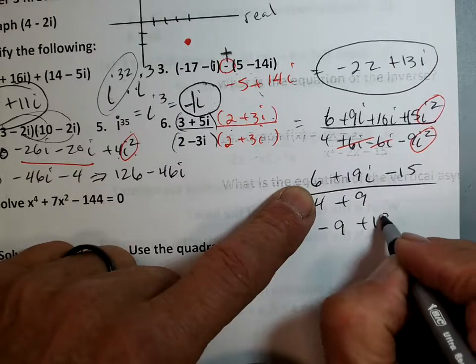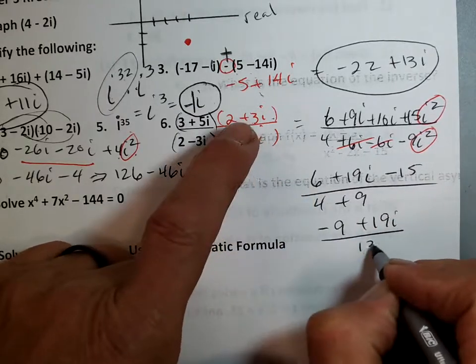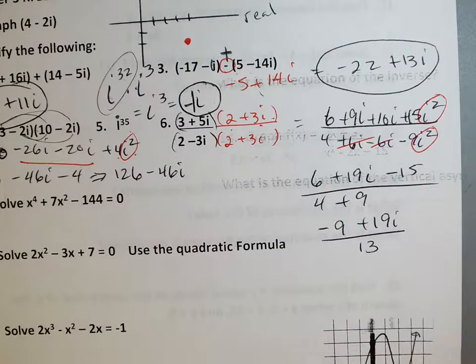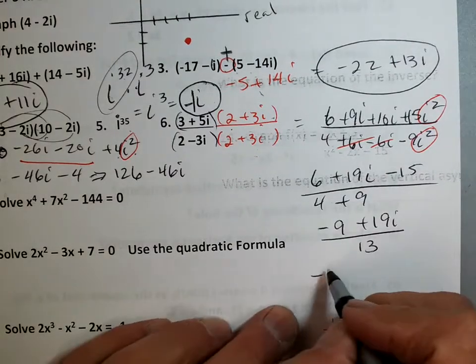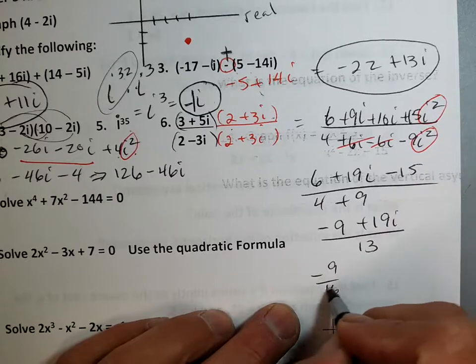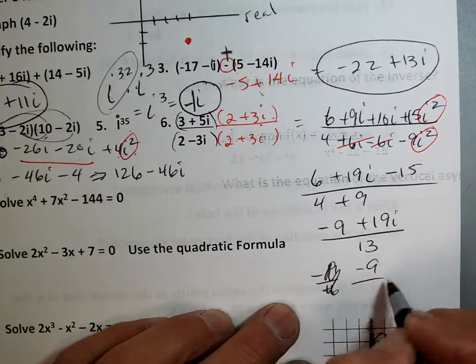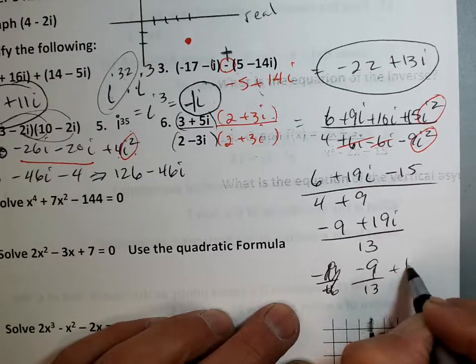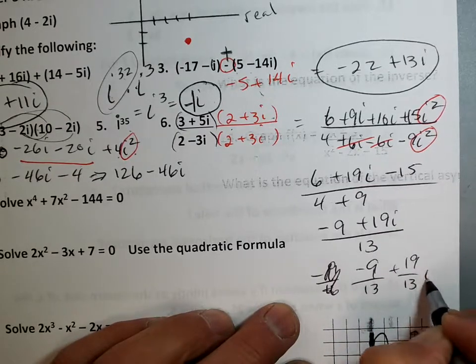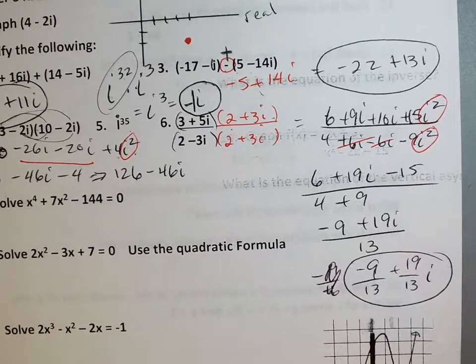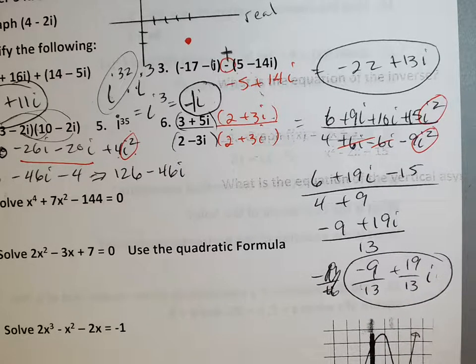plus 19i over 13. But I really should write this as negative 9 thirteenths plus 19 thirteenths i, okay? Because it is supposed, I won't count that wrong, but it really is supposed to be written as 2 parts, real plus imaginary, okay? And they would mark that wrong in math at school. So if you do math at school, they would mark this wrong. You have to have real plus imaginary, okay?